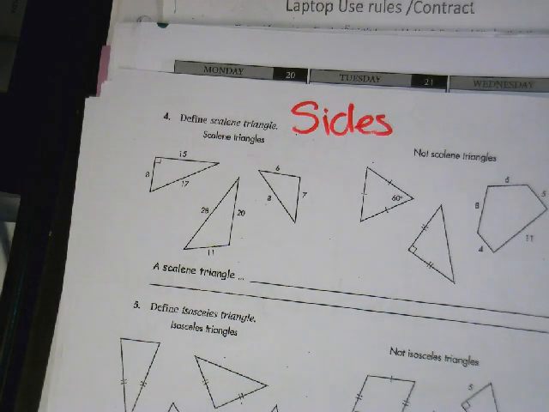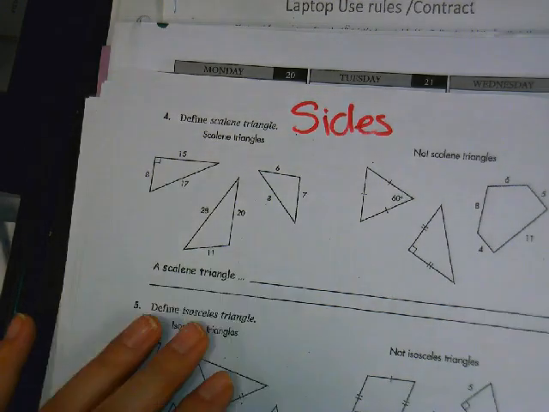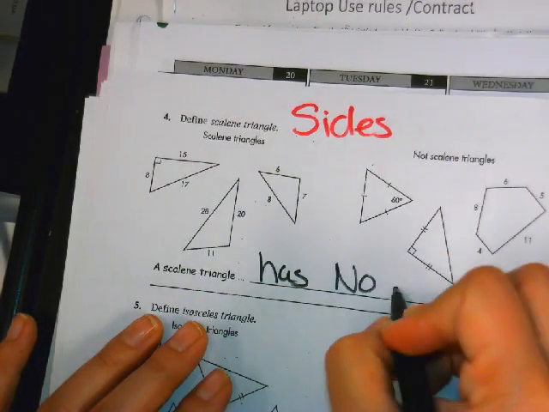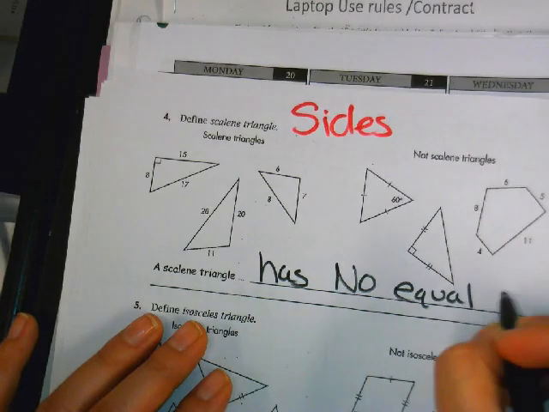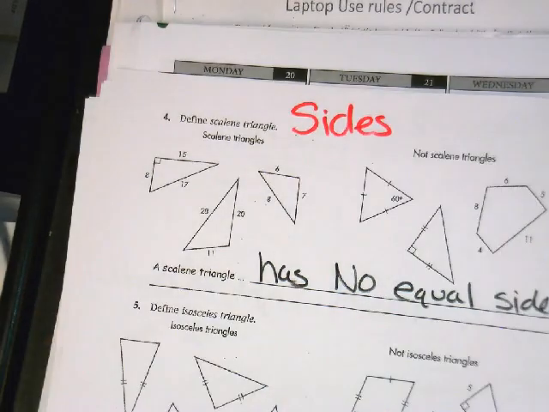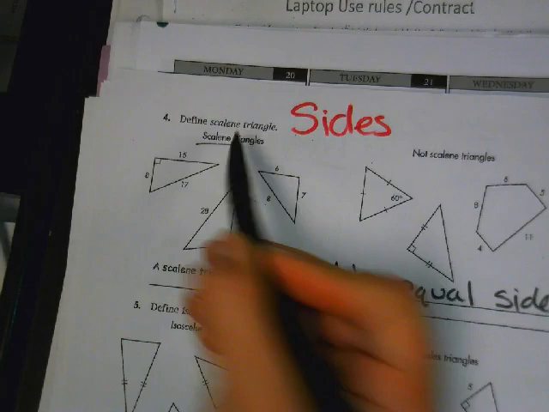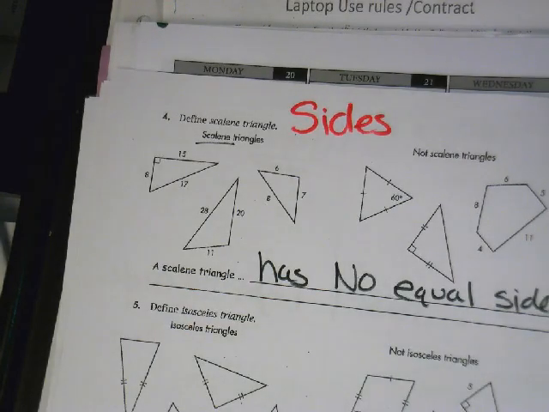Uneven could be like, are they not 2, 4, 6, 8? Is it like a wonky, doesn't close triangle? So a scalene triangle has no equal sides. Okay? All the sides have different measurements. Write this down. These are the definitions to these vocabulary words. Scalene is the new vocabulary word that we're going to be using.